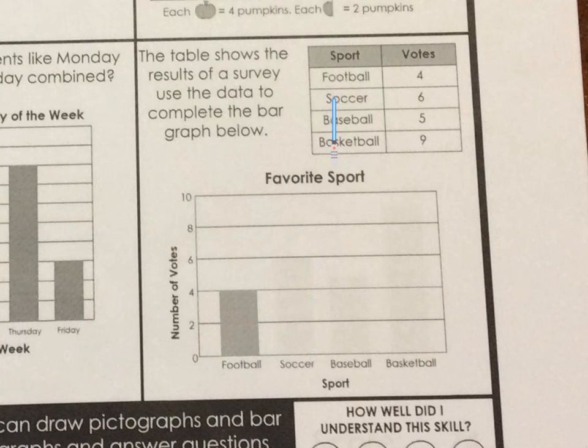For example, we have football. Football, as you can tell, is already done for you, where you have 4 votes for football. I would vote for that one for sure. Football is my favorite. Then we have soccer at 6. So then you're going to draw a bar that will reach to 6. And then 5, again, be careful with 5, and 9, basketball for 9.